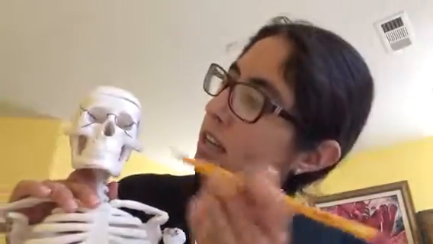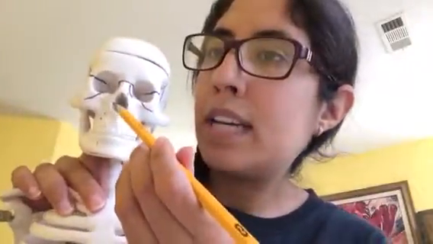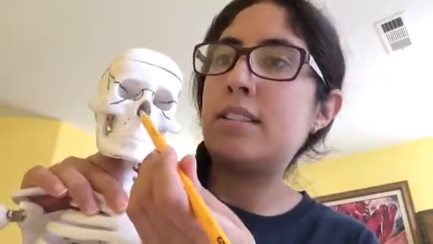Then we also have the inferior nasal concha, which would be these areas here. And what they do is they cause air turbulence, so the mucous membrane actually has time to filter out the air that eventually will go into our lungs.